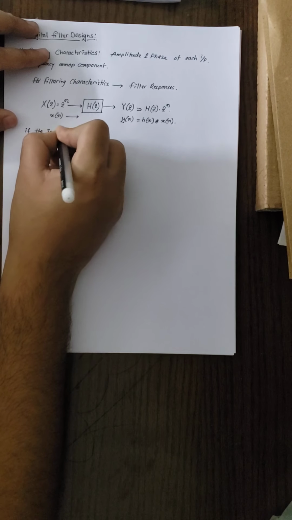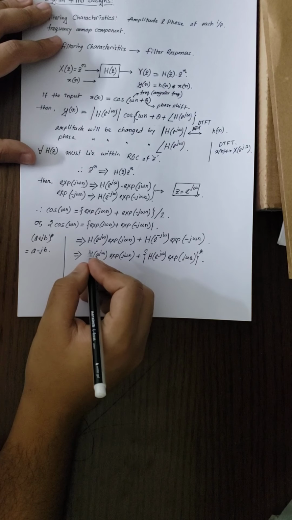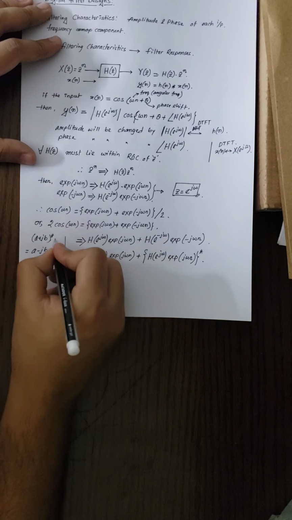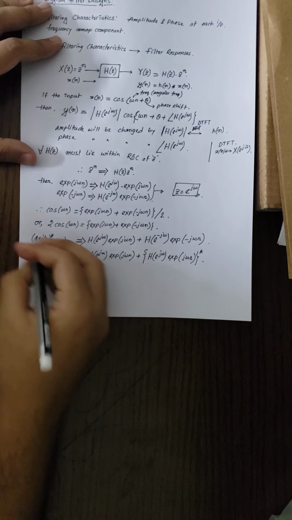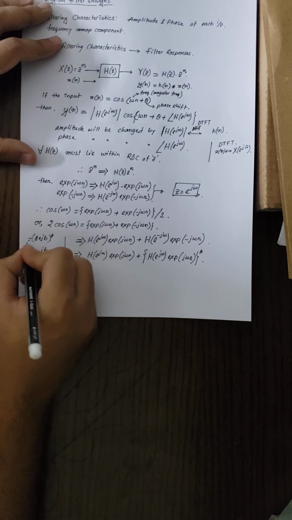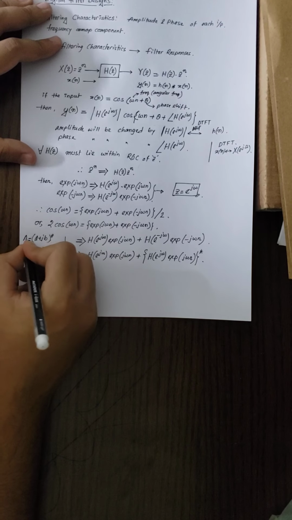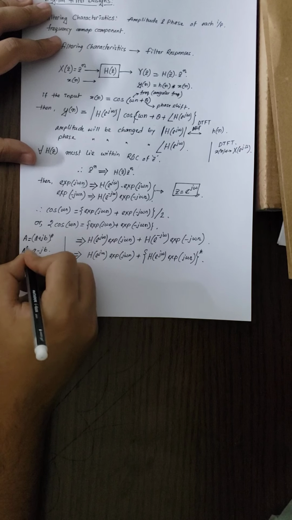And this is quite evident from the property, because say if we take a complex number a plus jb and take its conjugate, this will be equal to a minus jb. In other words, we can write a, say this is the complex number termed as A, and this is its conjugate.